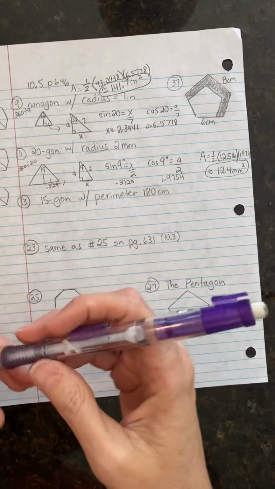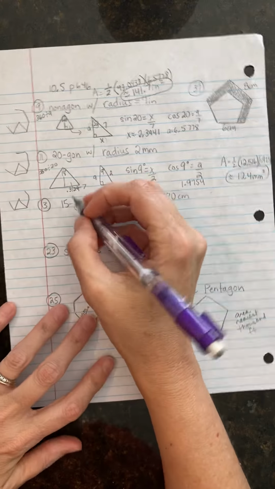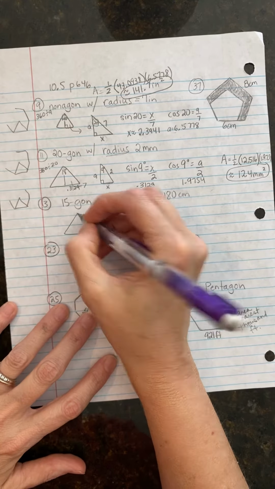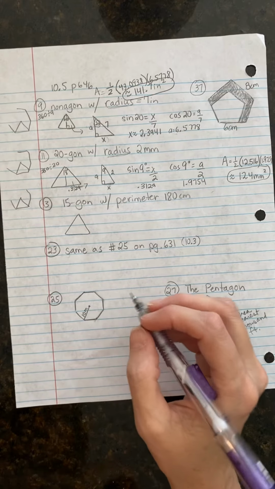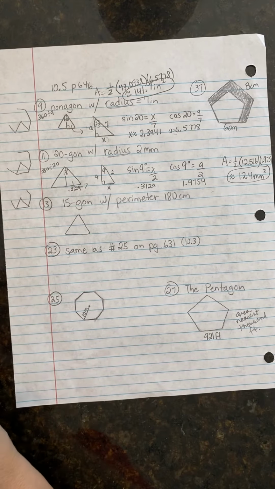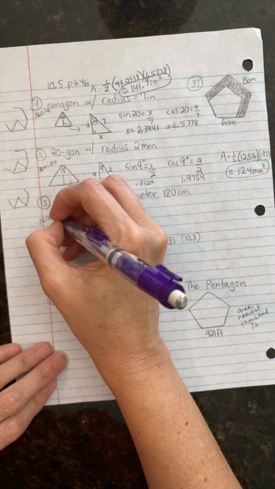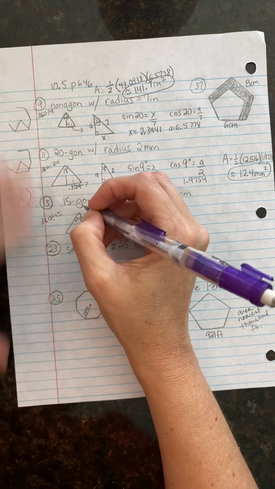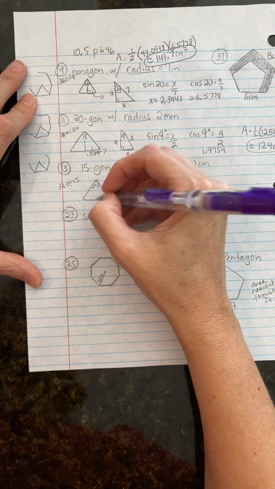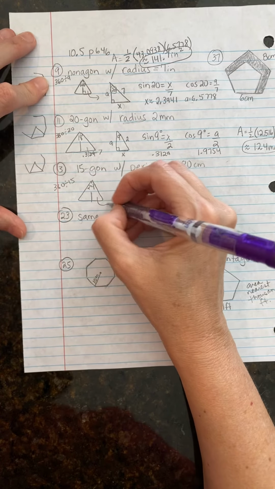Okay, number 13 is a 15-gon. Again, cannot draw that thing. So there's the triangle. If you divide 360 by 15, you get 24. 360 divided by 15, 24. And then when you draw in the apothem, that gives you a 12-degree angle.